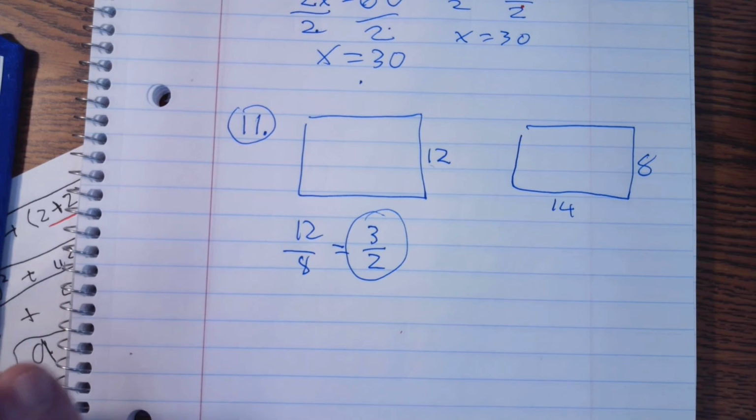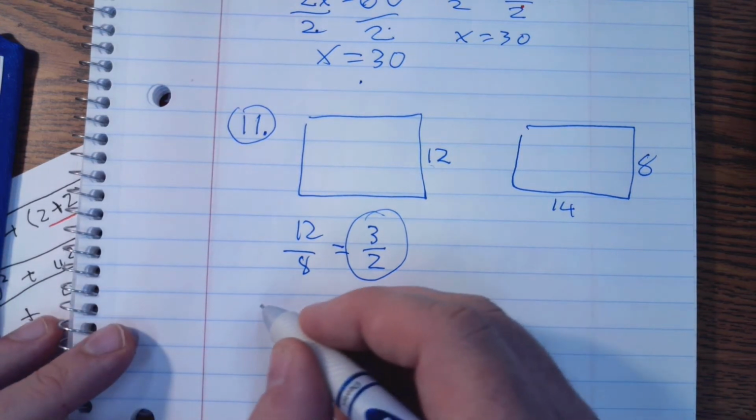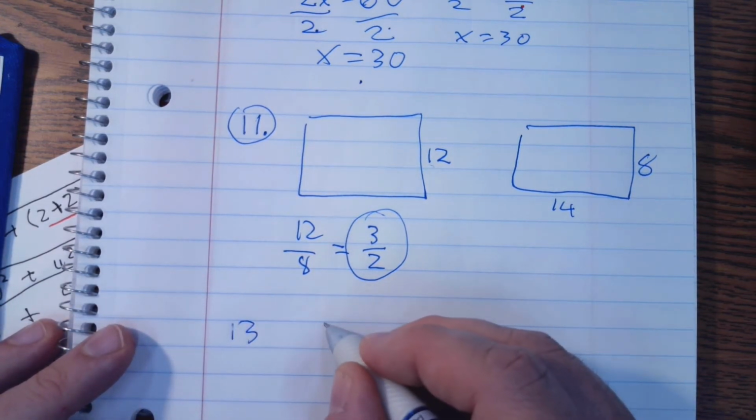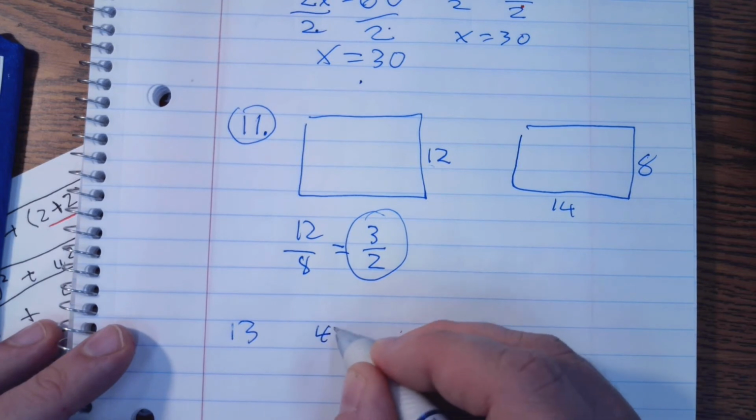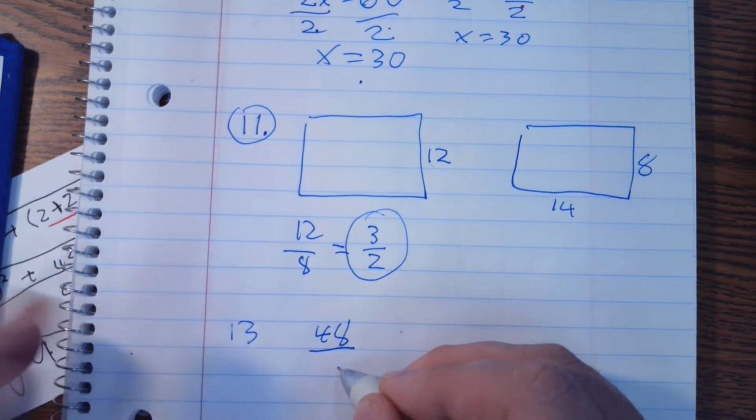Okay, let's look at 13. 2 polygons are similar, the perimeter of one polygon and the ratio of the corresponding side lengths are given. Find the perimeter of the other polygon. Okay, this should be easy. So here's 13. They gave us 48 as the perimeter of one polygon. The other polygon would be x.